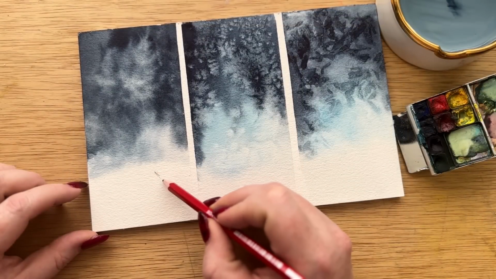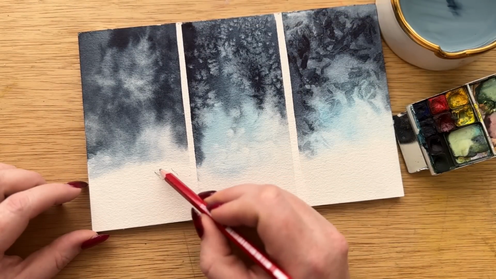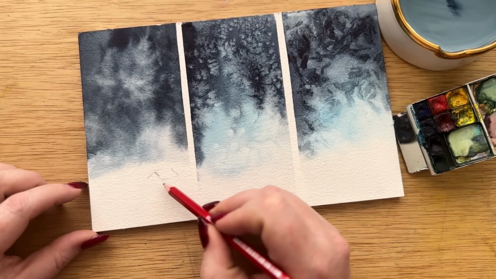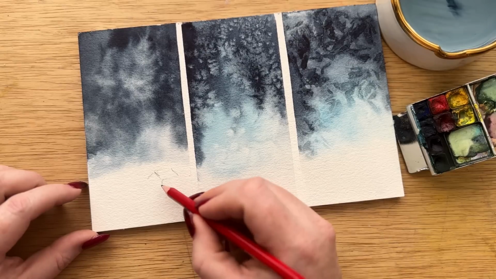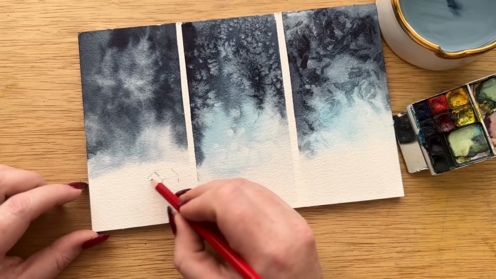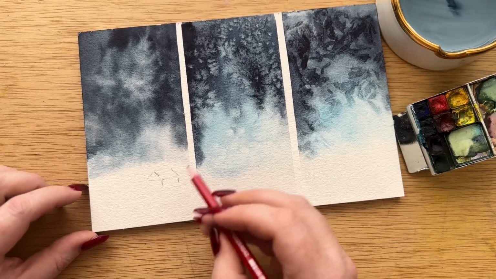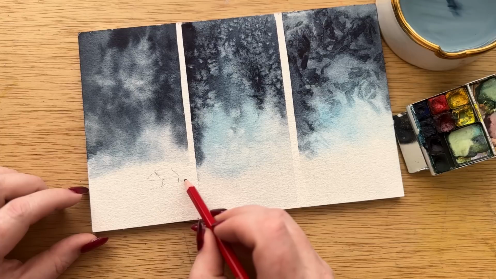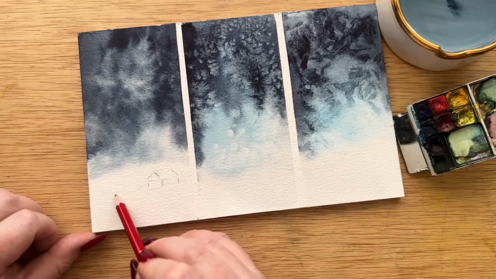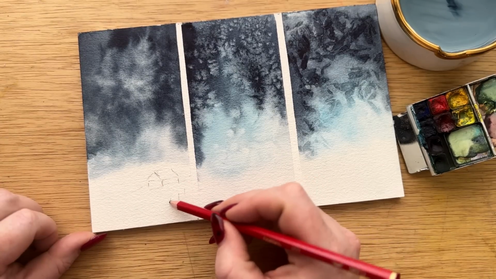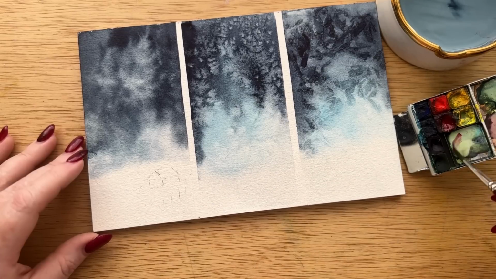The first one looked very foggy and misty to me, so I thought it would be the perfect landscape background for a cabin that maybe had smoke coming out of the chimney, just very airy and light. This is the background that we used making just clean water, tapping it into the sky.